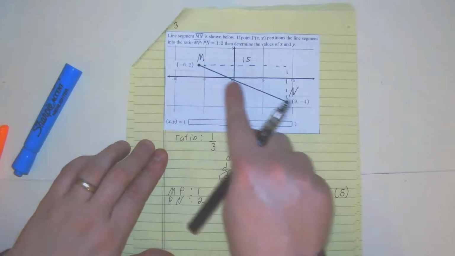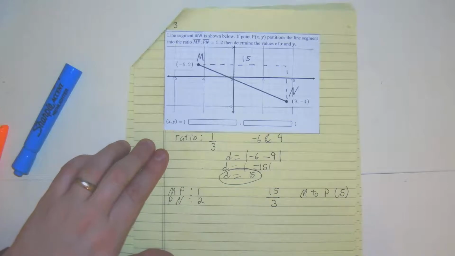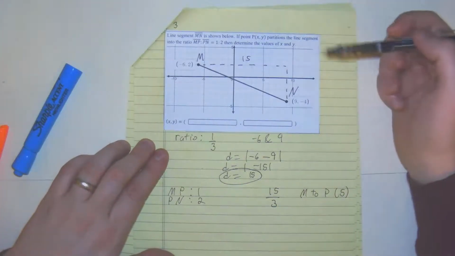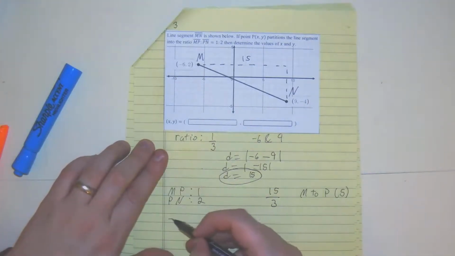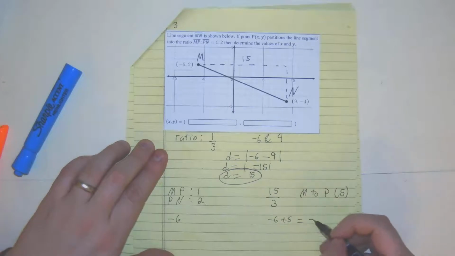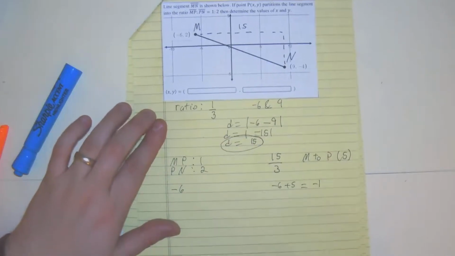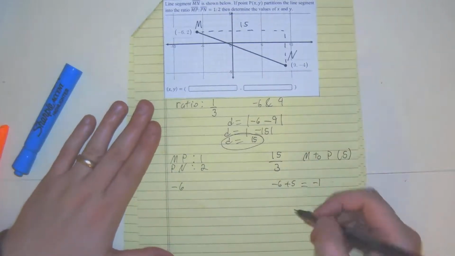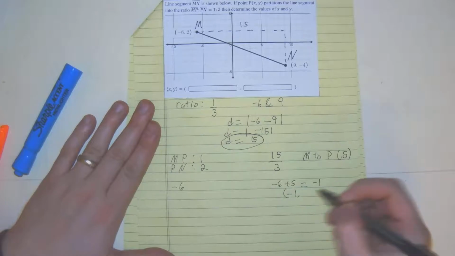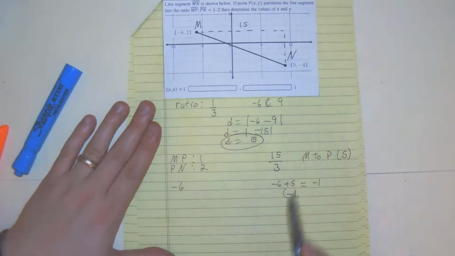And we're moving in this direction, so we're going to go to the right 5. So if we count 5 paces instead of 15, -6 plus 5 will equal -1. So the x value will be -1. So we have -1 here so far. Now we need to compare the y's, 2 and -4.